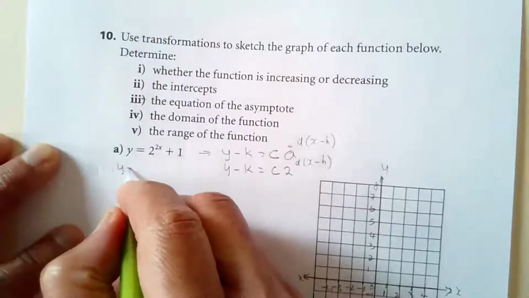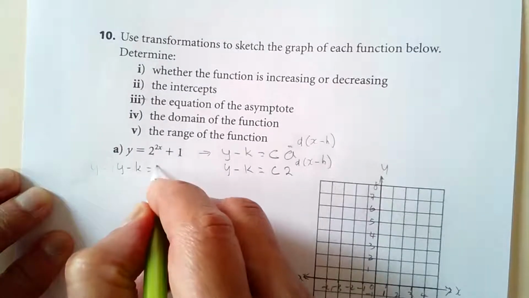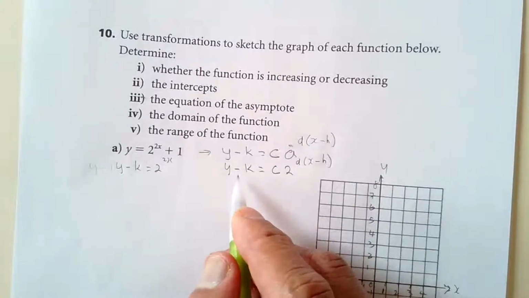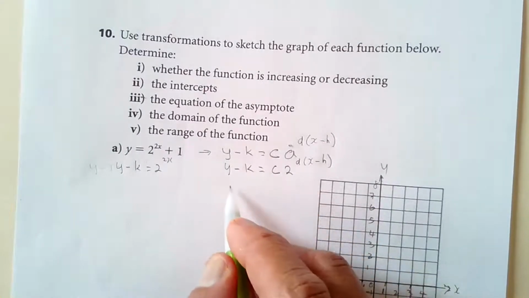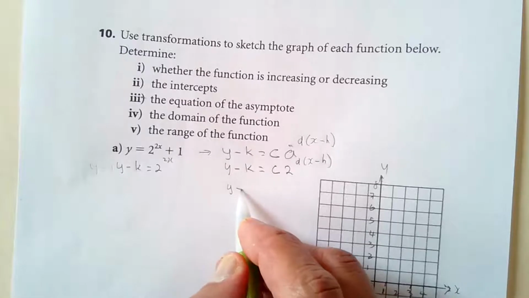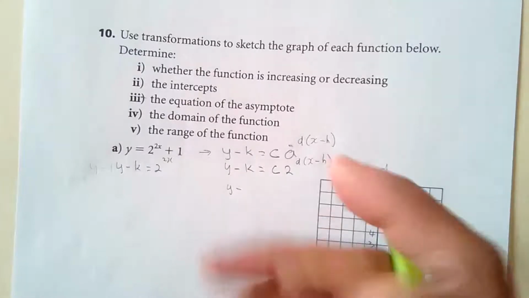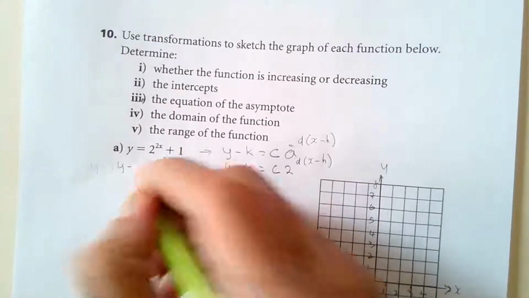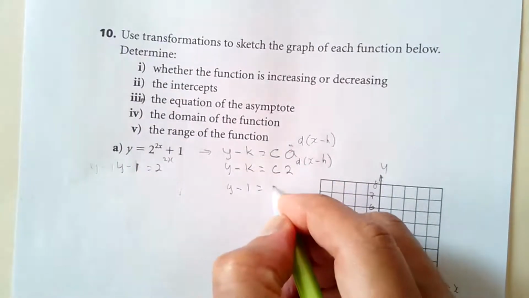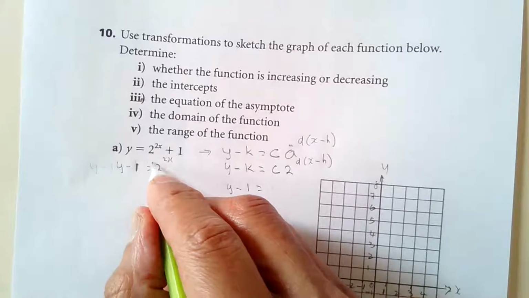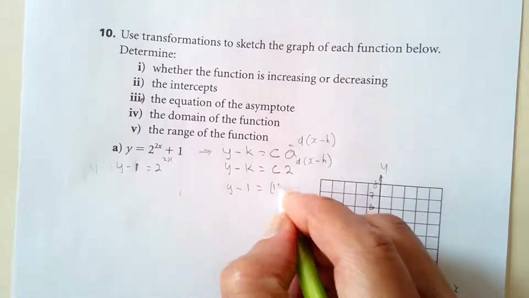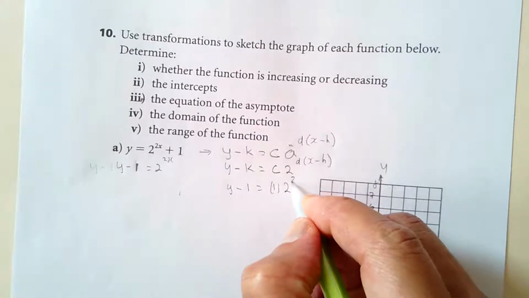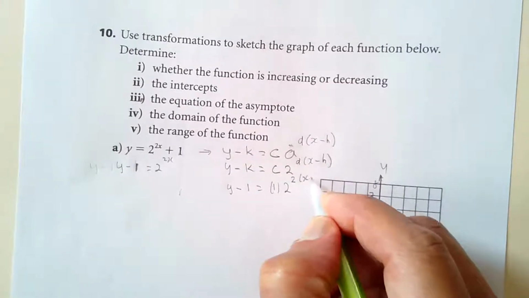Y minus k. I can put this right under here now. It becomes y minus, in this case, 1, is equal to, now my c here is 1, 2 to the power of d, 2 times x minus 0.